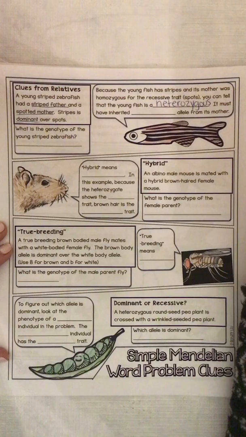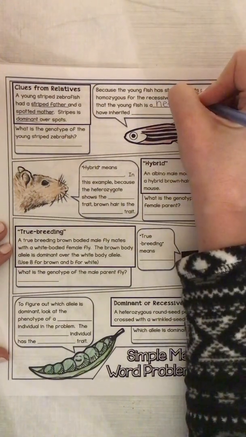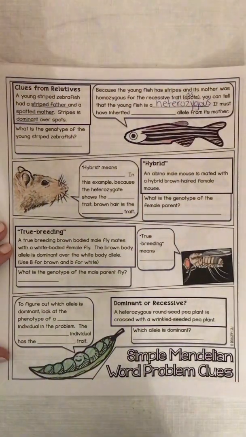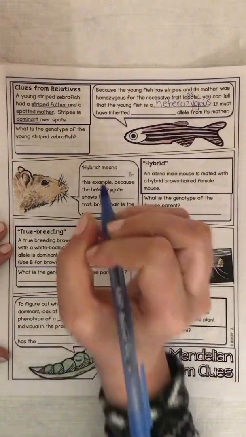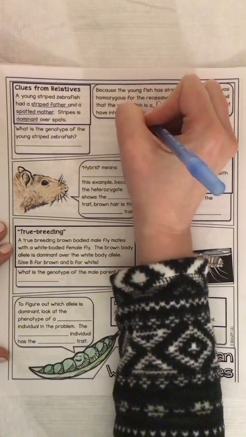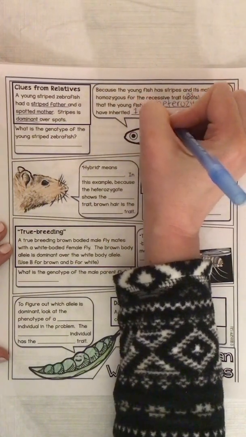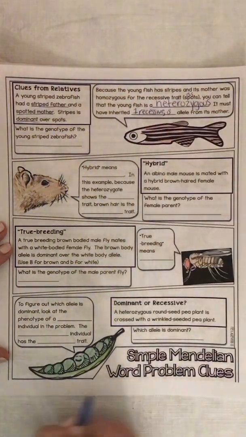The mom would have only been able to give lowercase s or lowercase s. So it must have inherited one recessive, in this case lowercase s, allele from its mother.